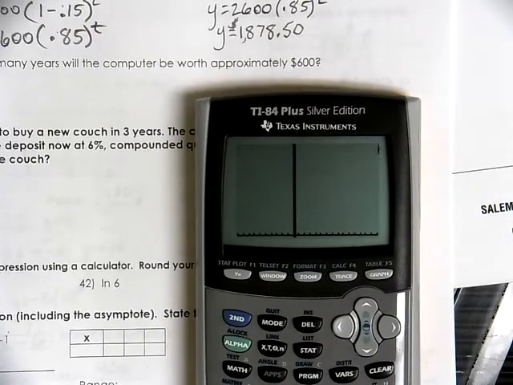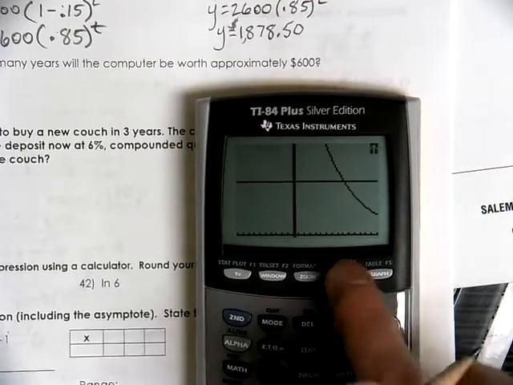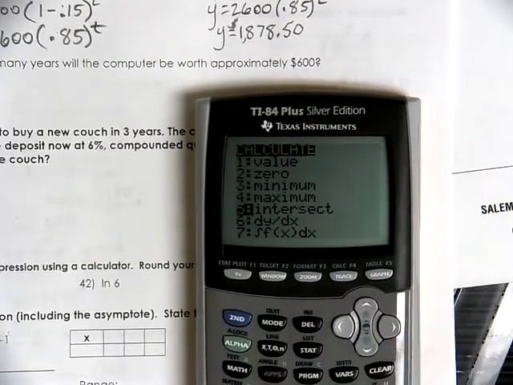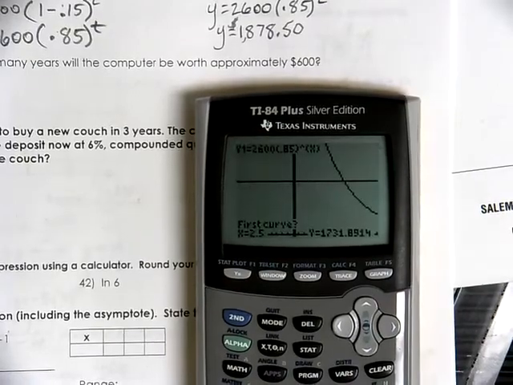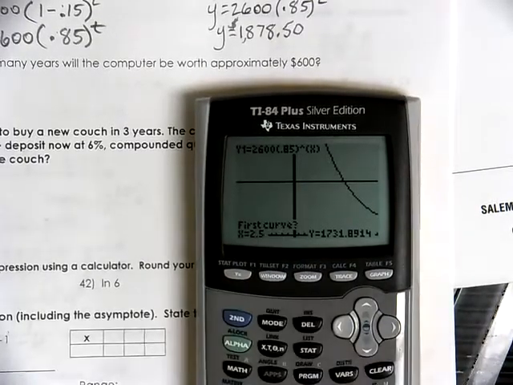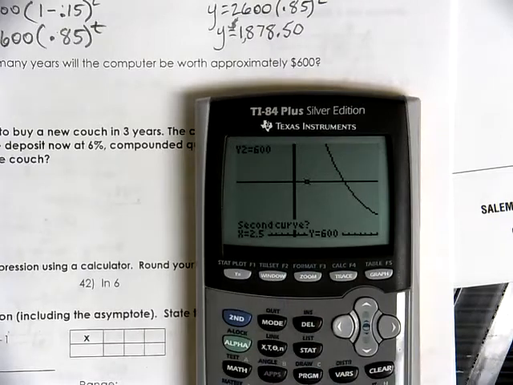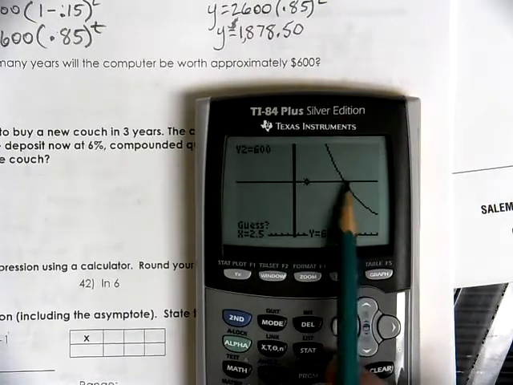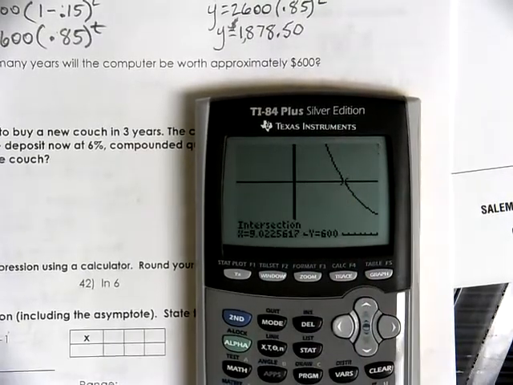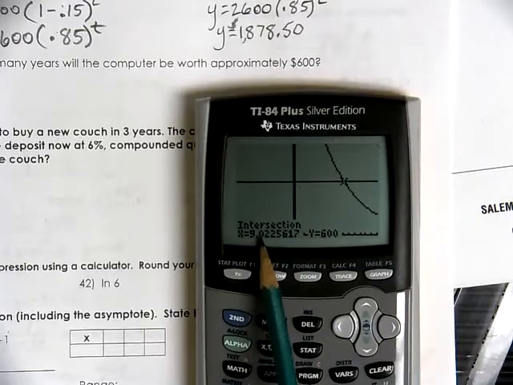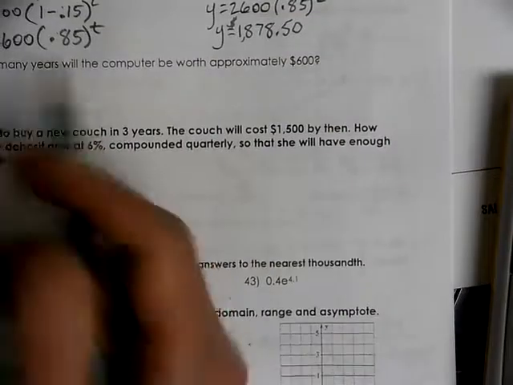So now we're going to see the graph decreasing, and then we're going to see where the 600 is. We'll do our intersect, so that's second trace. It asks for the first curve. Yes, that's my equation. That's my other equation. My guess, that's good enough. So 9.02, that would be the amount of years.